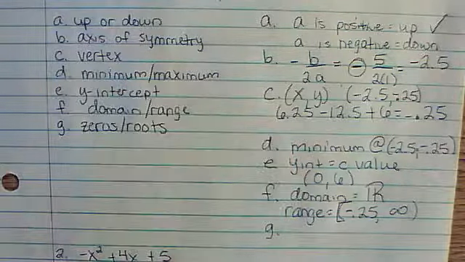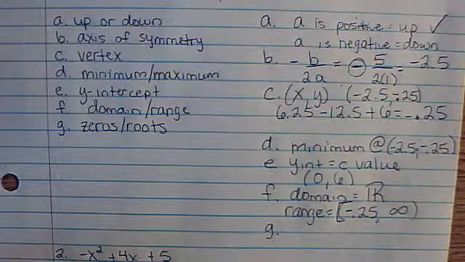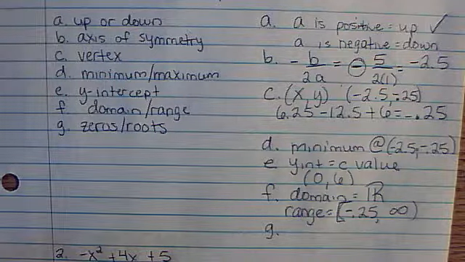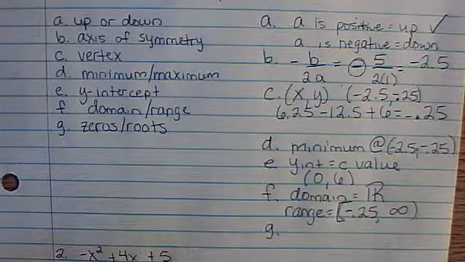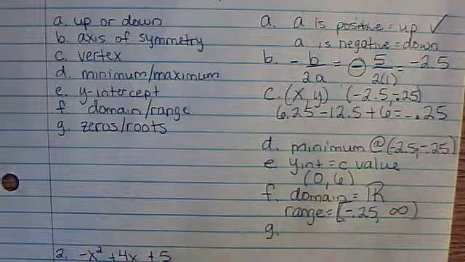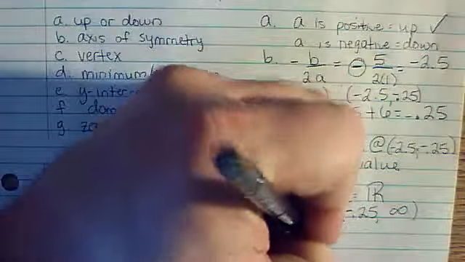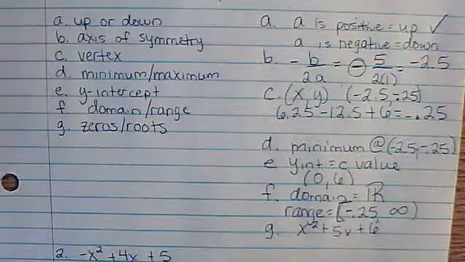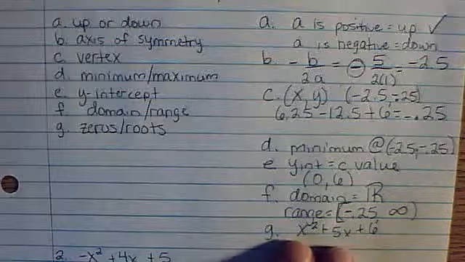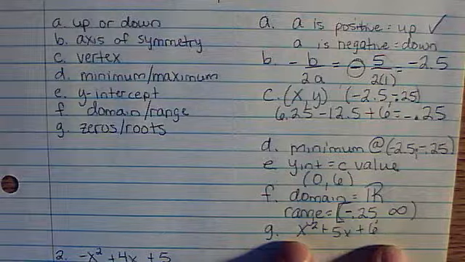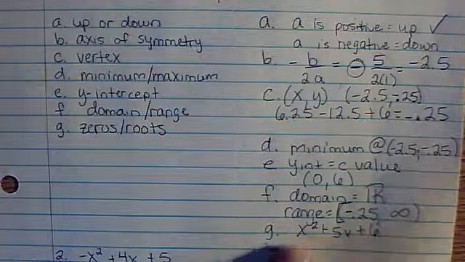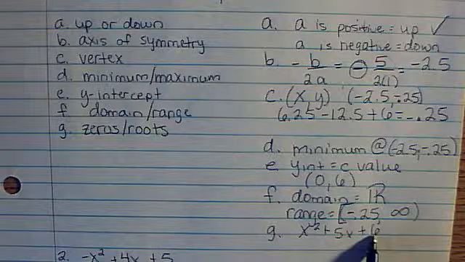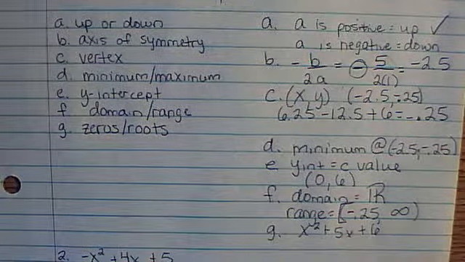The very last concept is finding the roots. The roots of the quadratic is based on you factoring out this x squared plus 5x plus 6. We learned about factoring, and the way that you factor this quadratic is by finding two numbers that multiply to make 6 and add together to make 5.